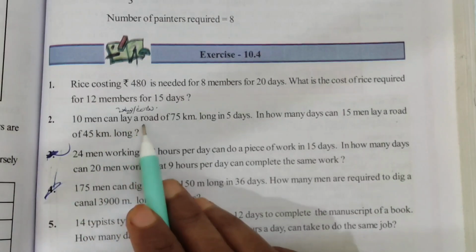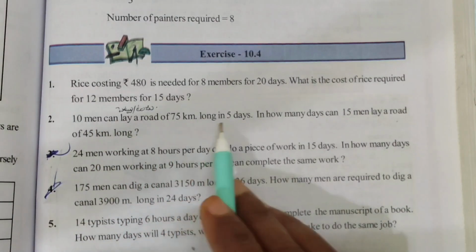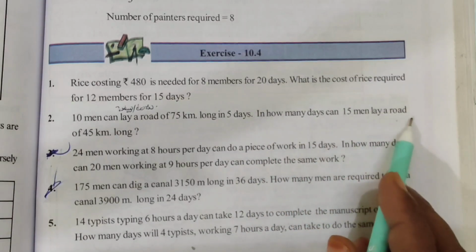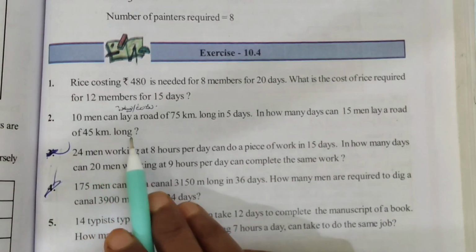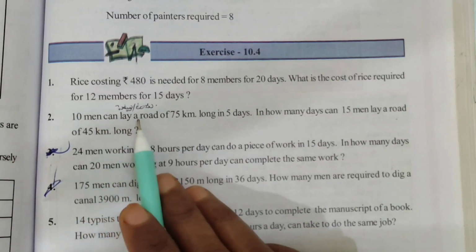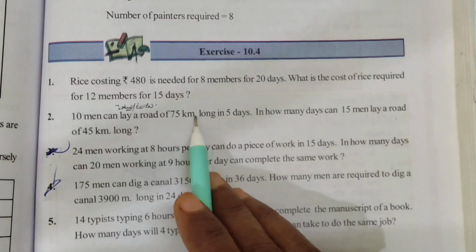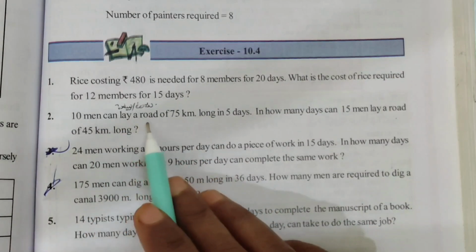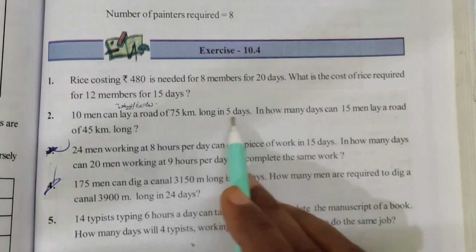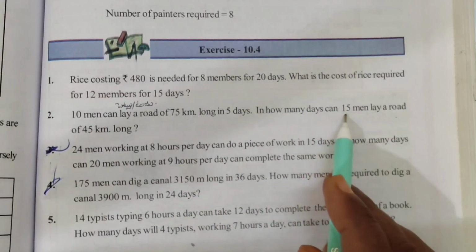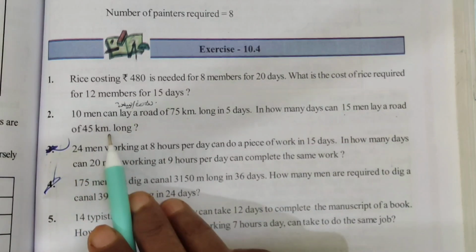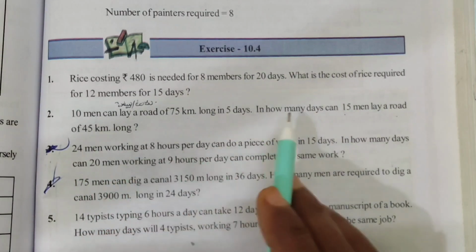10 men can lay a road of 75 kilometers long in 5 days. In how many days can 15 men lay a road of 45 kilometers long? So here 10 men lay a road of 75 kilometers long in 5 days. And how many days can 15 men lay a road of 45 kilometers long? So here, how many days?